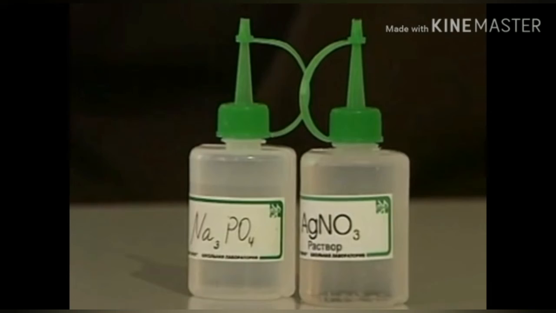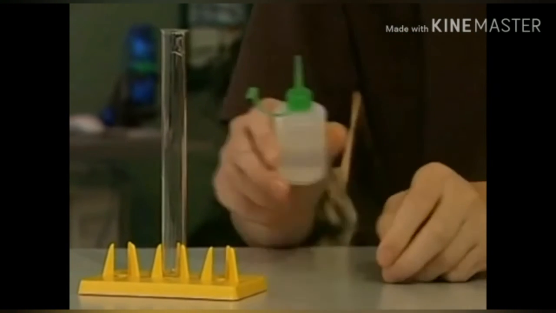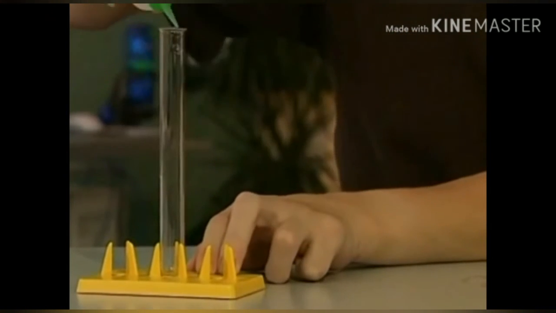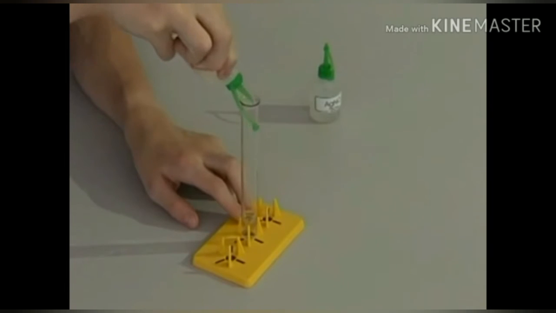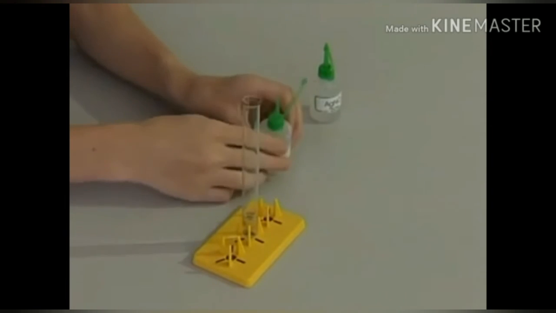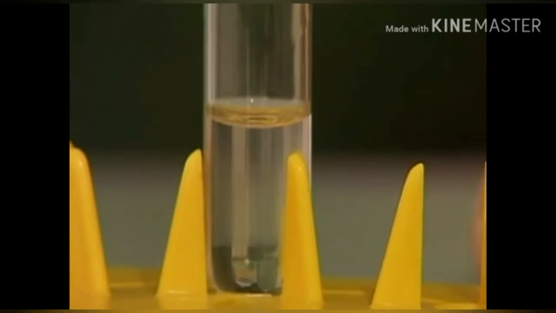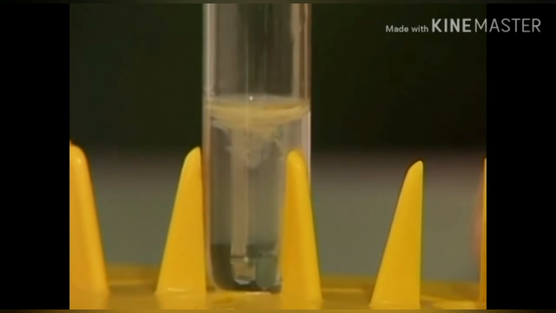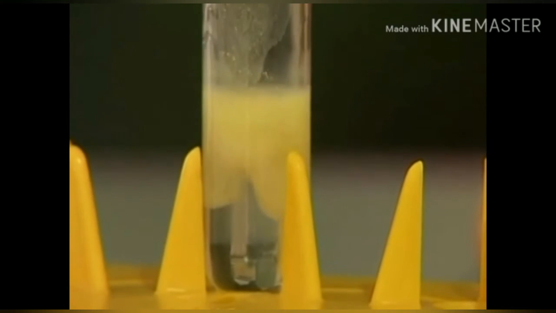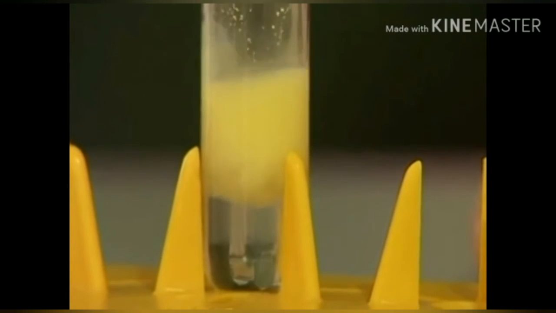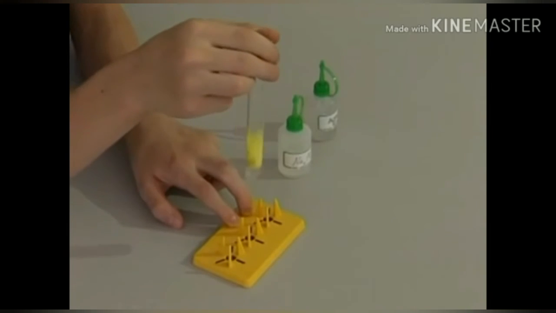The acidic residues of phosphoric acid, the phosphate ion is contained in the sodium phosphate molecule. To conduct a qualitative reaction to the detection of phosphate ions in the solution, a small amount of silver nitrate is added to the sodium phosphate. As a result of the reaction, a suspension of silver phosphate of a bright yellow color.